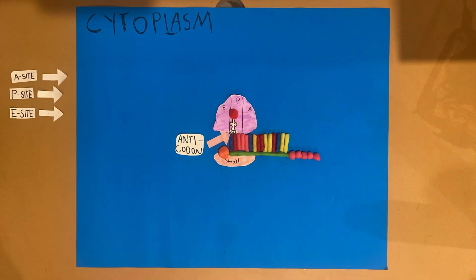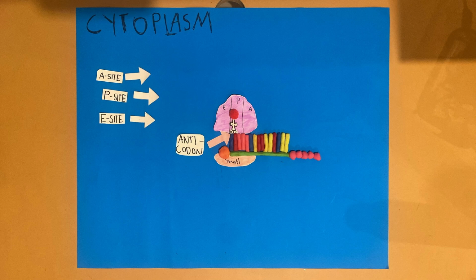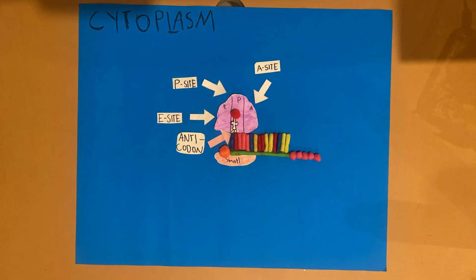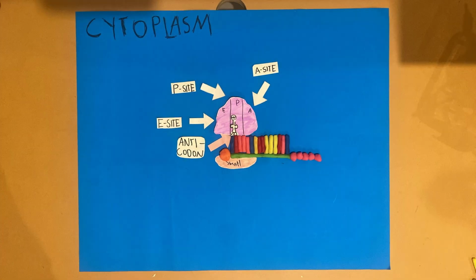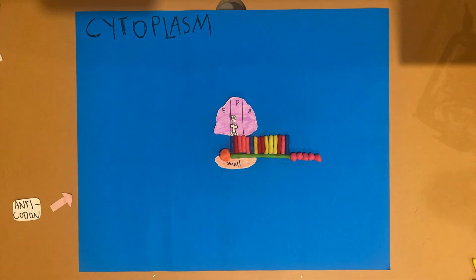subunit. The ribosome has 3 sites during translation: the aminoacyl site, or A site, the entry site for the new tRNA carrying an amino acid; the peptidyl site, or P site, which holds the tRNA with the growing polypeptide chain; and the exit site, or E site, where the tRNA exits the ribosome after delivering its amino acid.